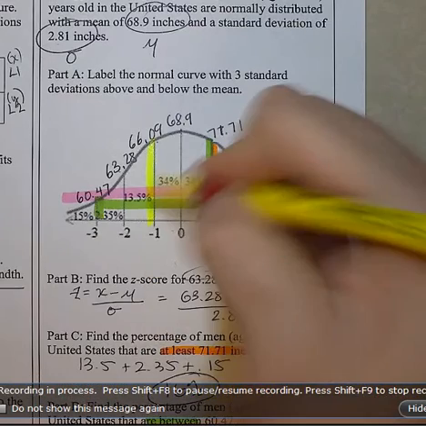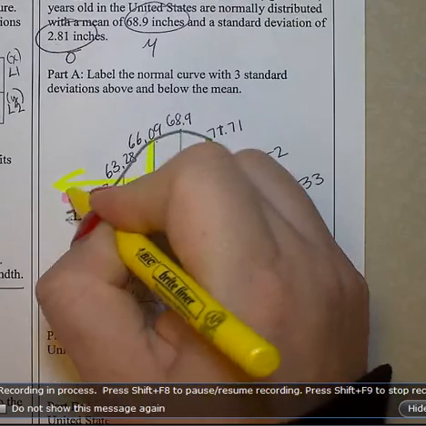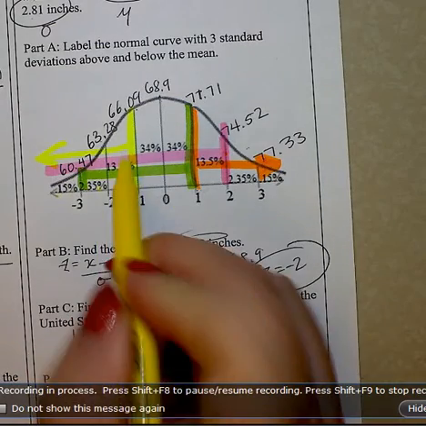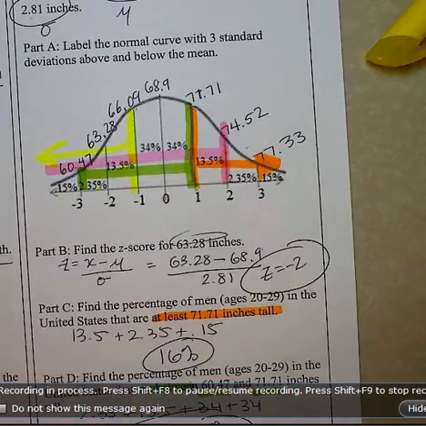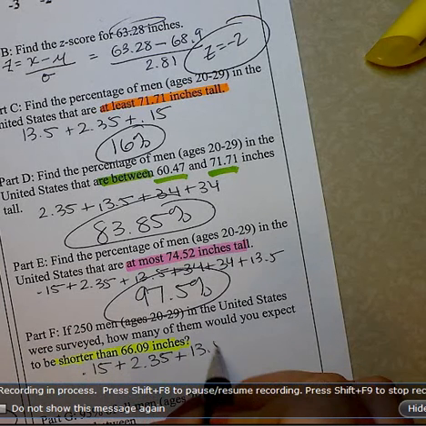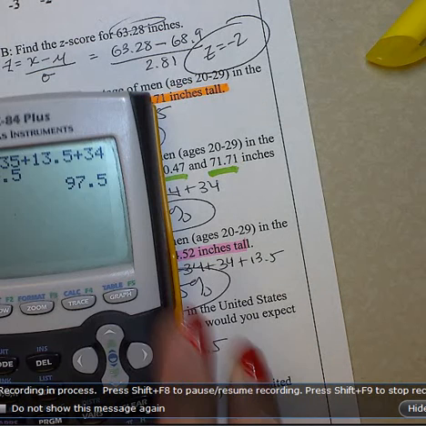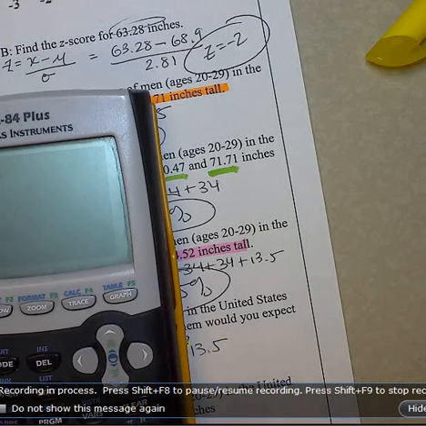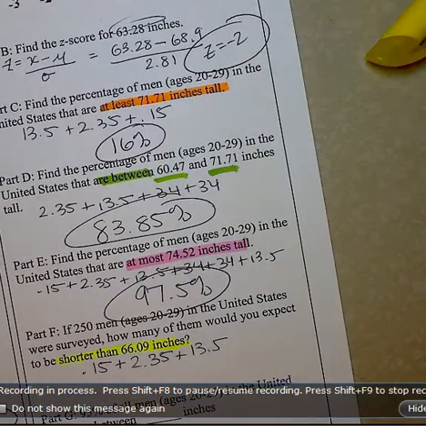So these are the percentages that are shorter. So I'm going to add up these 3 numbers. 0.15 plus 2.35 plus 13.5. So I get 16%. This equals 16%.